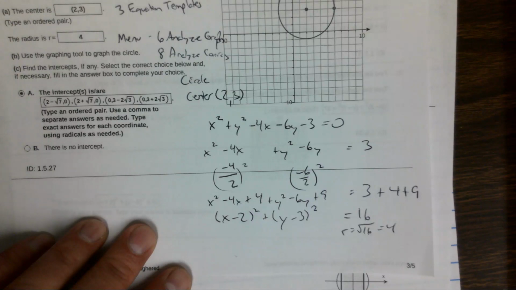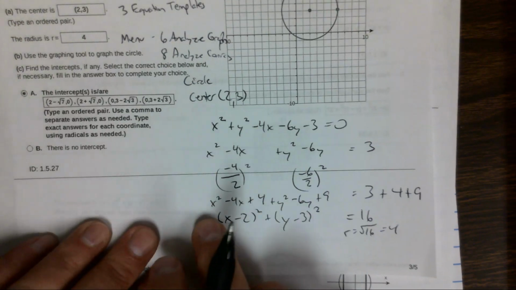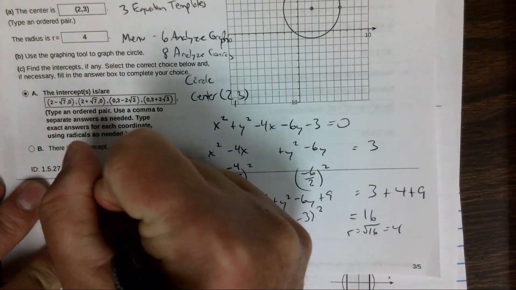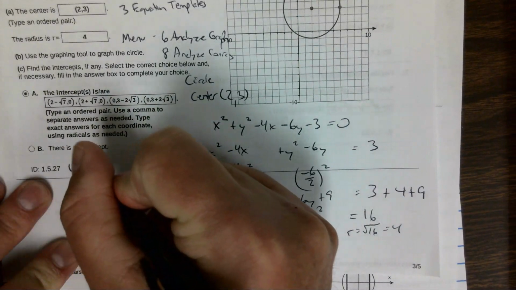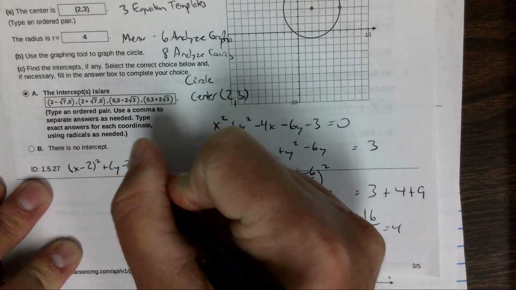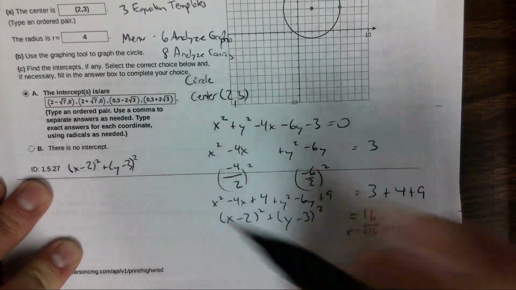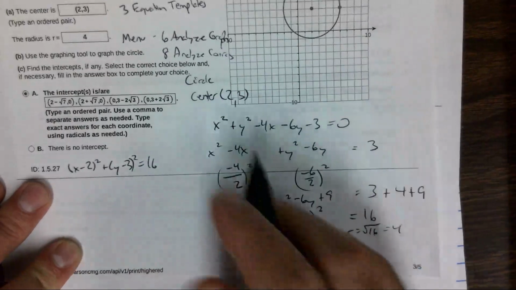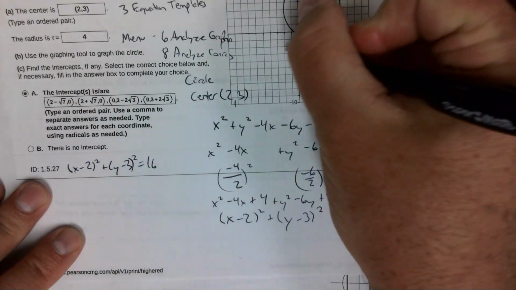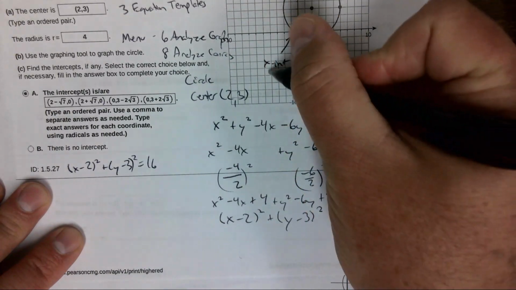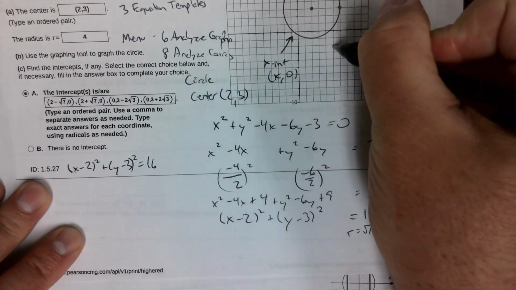Now, for your intercepts, what you're going to want to do is take your equation equals 16. And for the x-intercepts, we think it's a number, comma, 0.